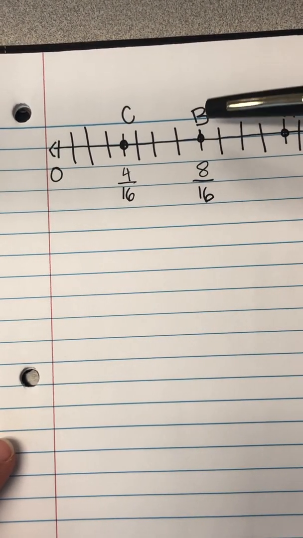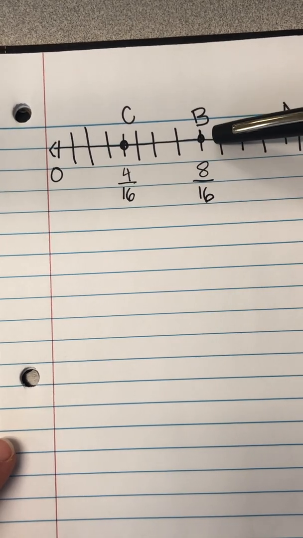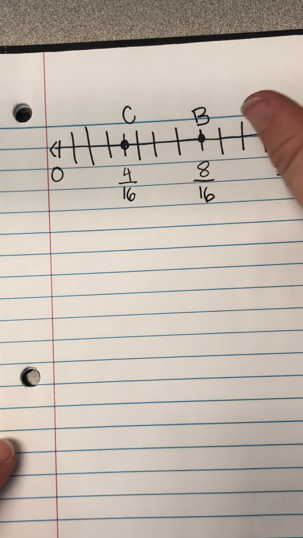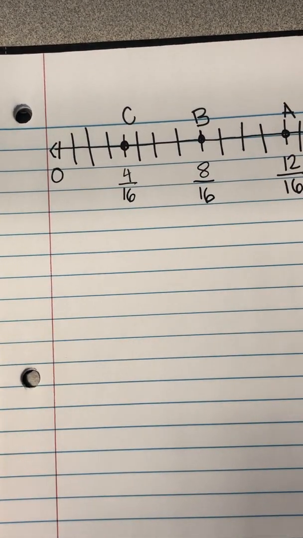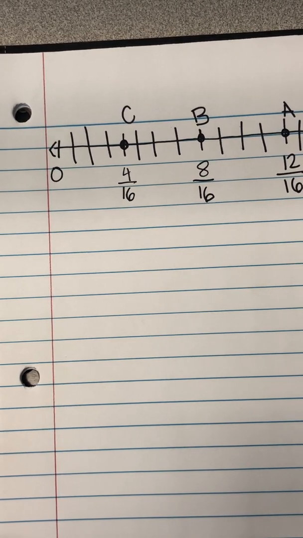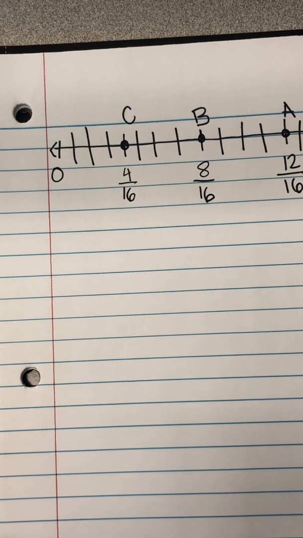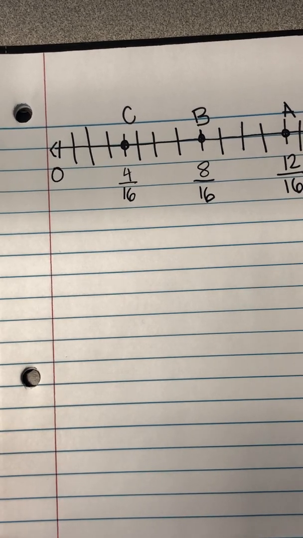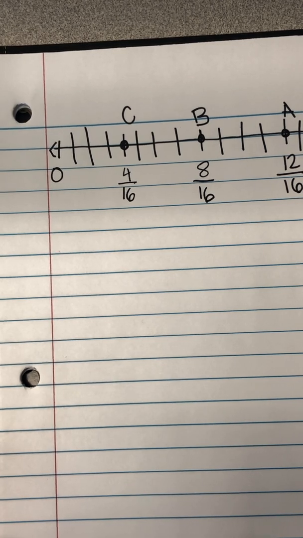Then if I count up, it's 8/16, 9/16, 10/16, 11/16, 12/16. All right, let me ask you this question. Which point is equivalent to 1/2? B. Okay? Which point is equivalent to 3/4? A. Which point is equivalent to 1/4? C.